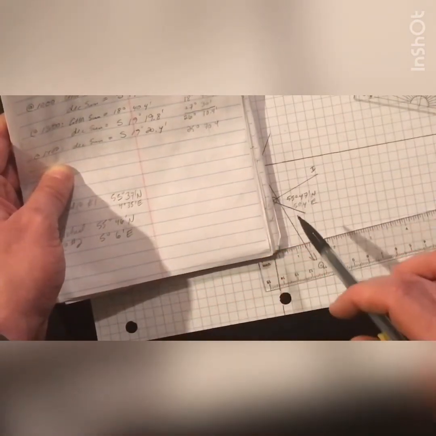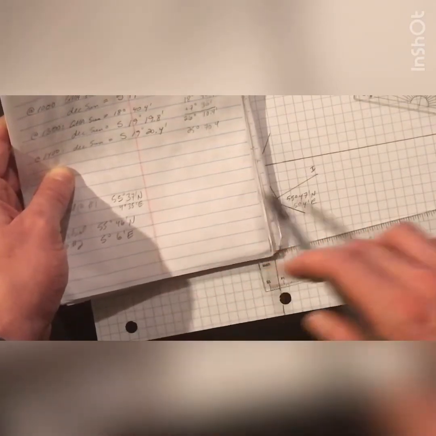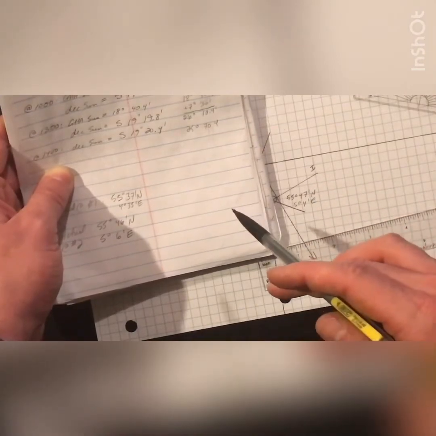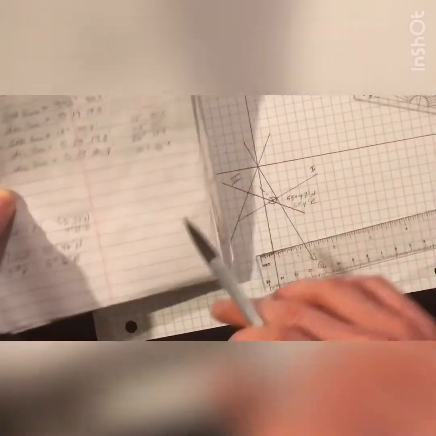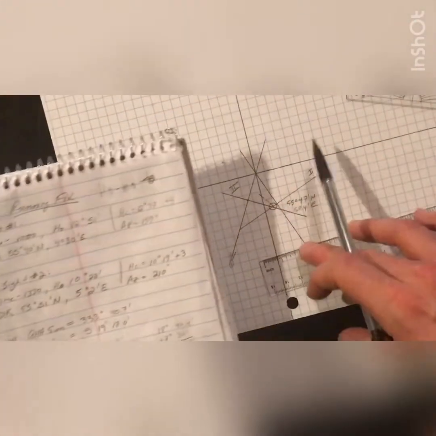Okay, so you can see there is still a little bit of inaccuracy because of the inaccuracy in the DR, and because these sights weren't taken simultaneously, so there's going to be a little inaccuracy there. But again, you can see the running fix refined that, and that's the whole point. Okay, so anyway, that's that.